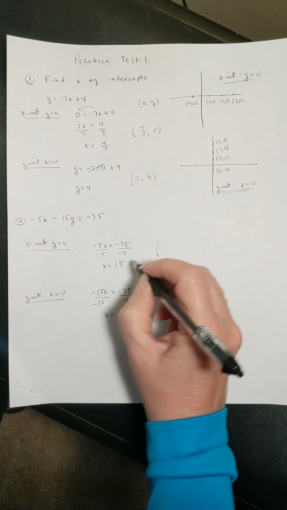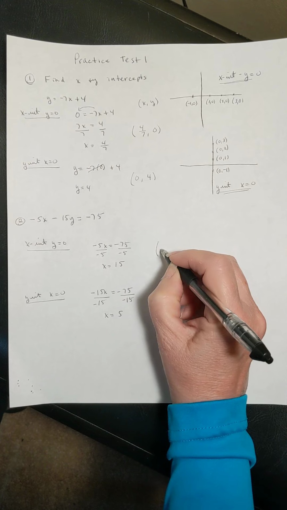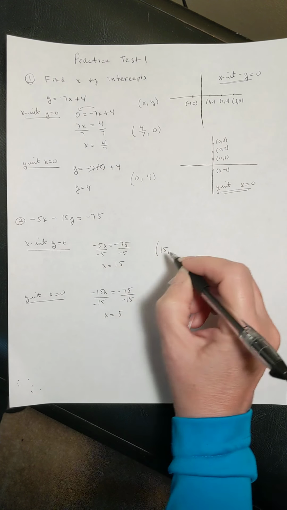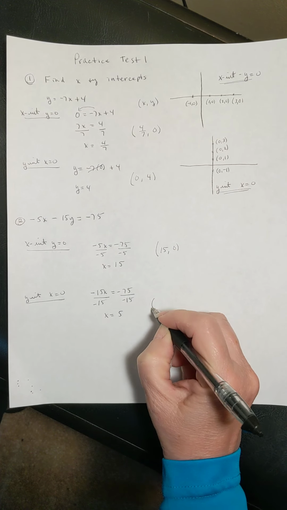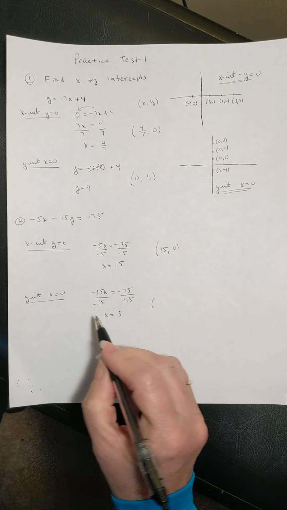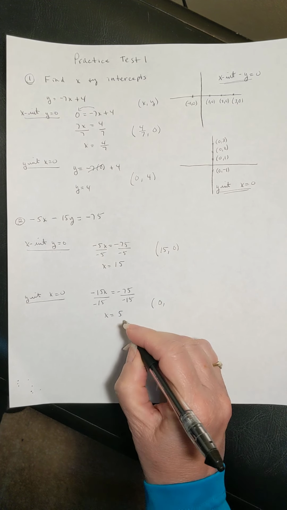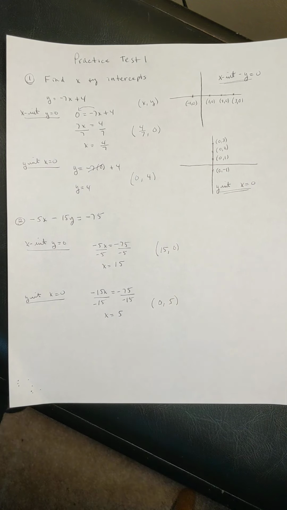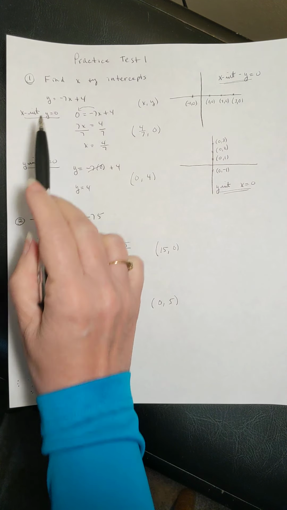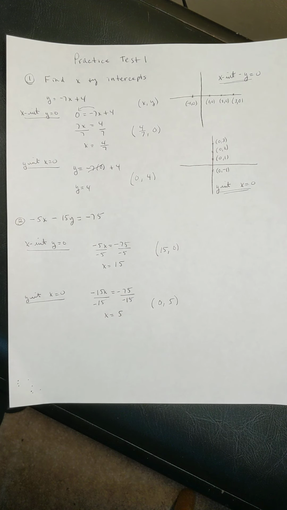So my x-intercept would be x is 15, y is 0. And my y-intercept would be x is 0 and y is 5. And that is how you find the x and y intercepts. For x-intercept, y equals 0; for y-intercept, x equals 0.